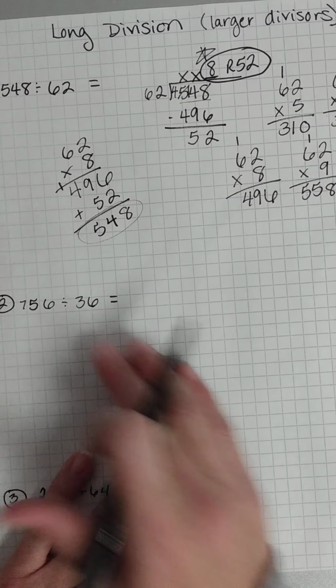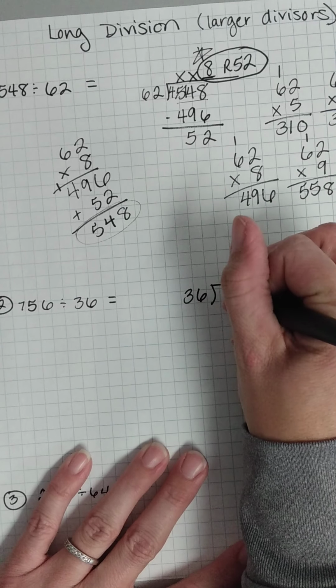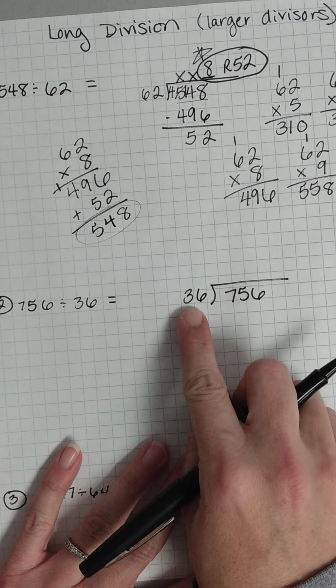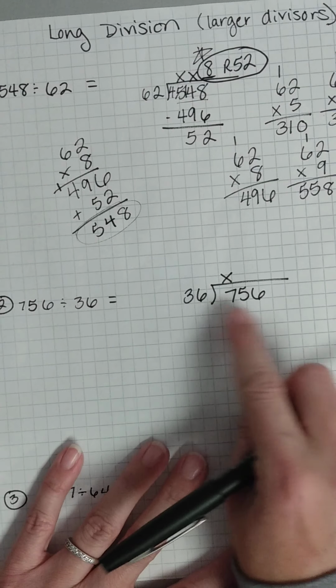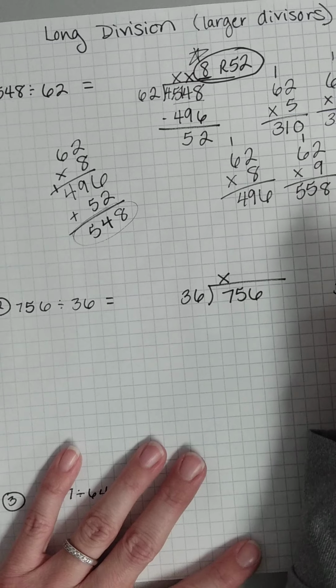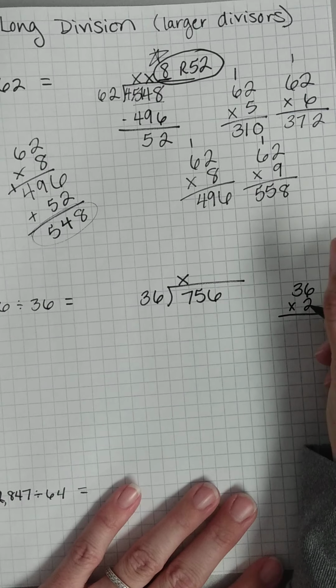So let's try that again. This time I'm going to use 36 as the divisor and 756 as the dividend. The first thing I'm thinking is, can 36 go into 7? No. Can 36 go into 75? Yes. Maybe twice. So I'm going to do some guessing and checking off to the side here.